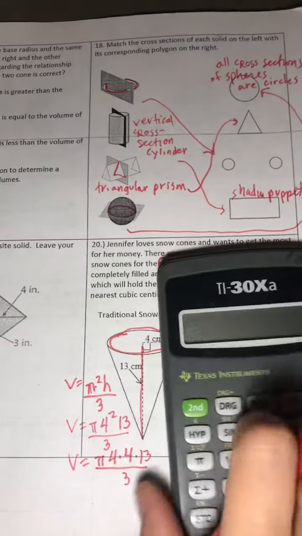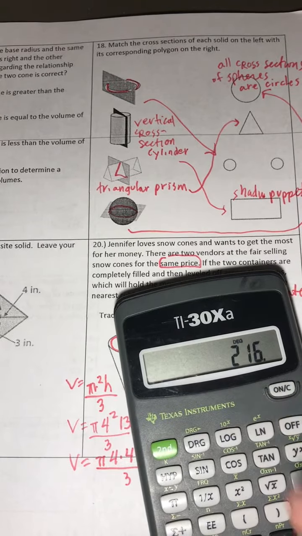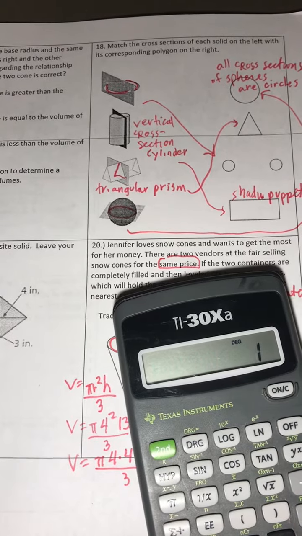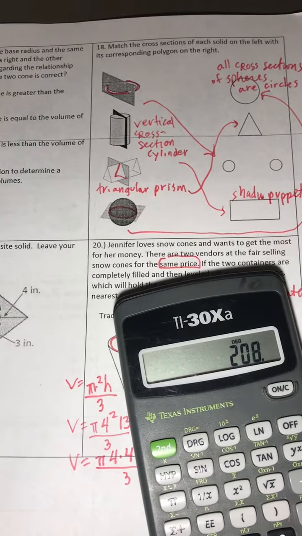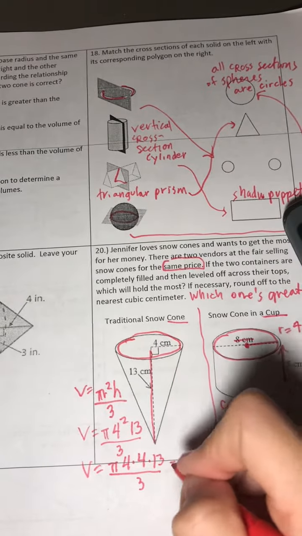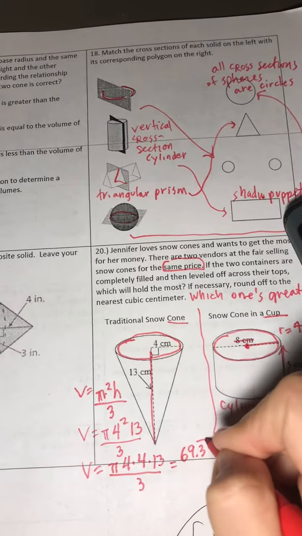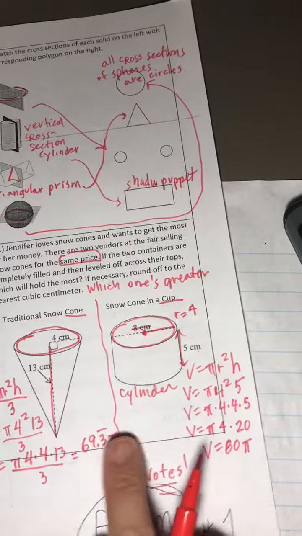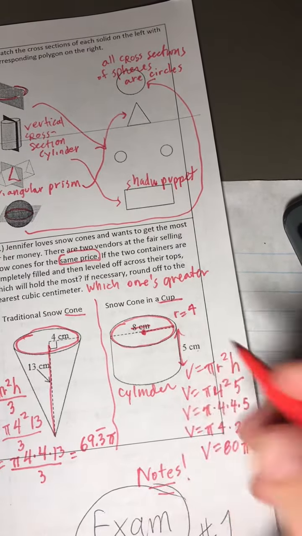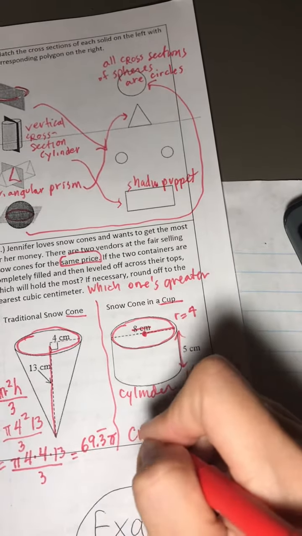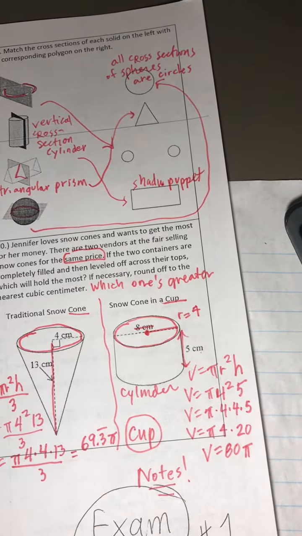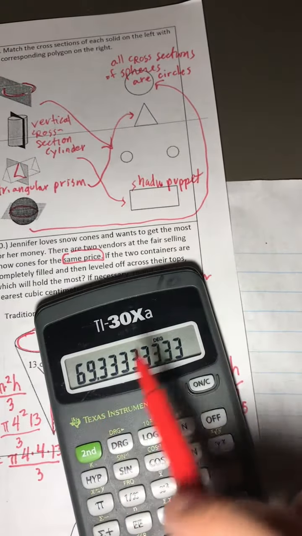So if we take a look, this one might turn out to a decimal, but 4 times 13, divide by 3, I get 69.3 repeating pi. So I don't really need to find the volume because I can kind of compare at this point. It looks like the cup, not the cone, is bigger. So this would be the better value. Now, if you want to keep going, what would be the total volume?